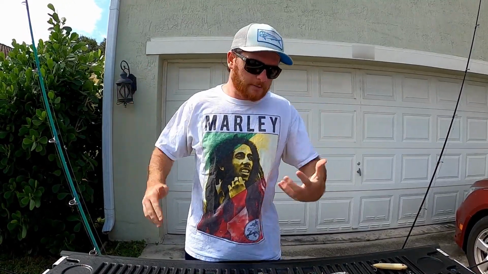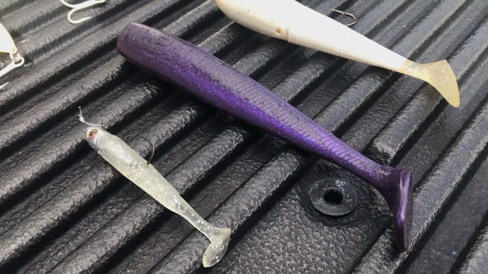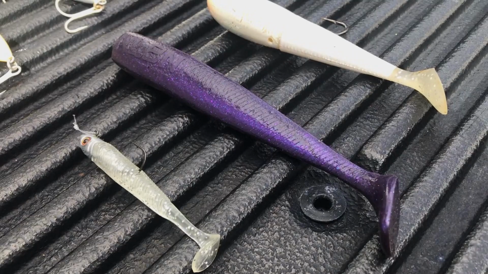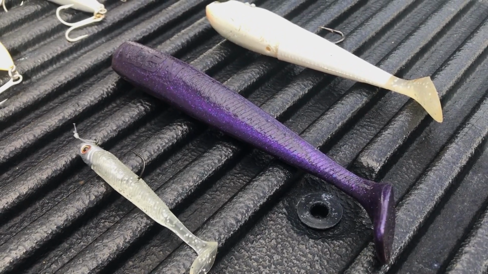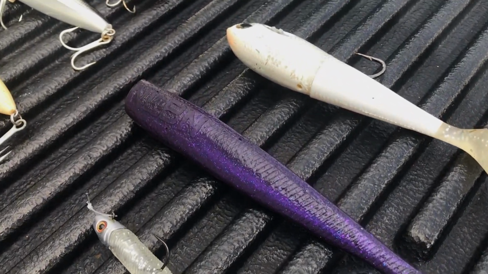Again, those are very similar to spooks in that they work really well when the fish are busting and feeding on the surface. Next, we have swim baits. Swim baits are one of the most diverse, or honestly, one of the most versatile lures on the planet.